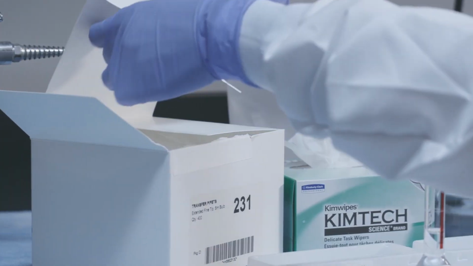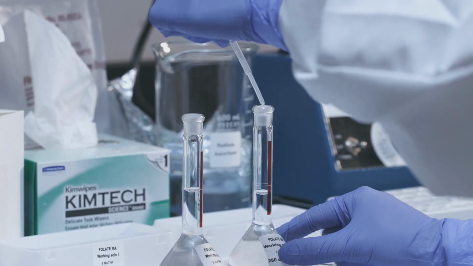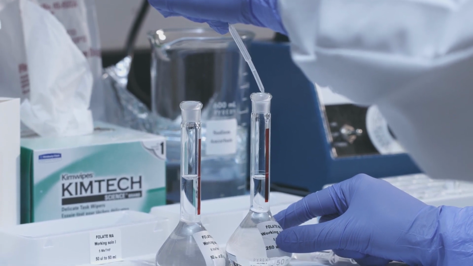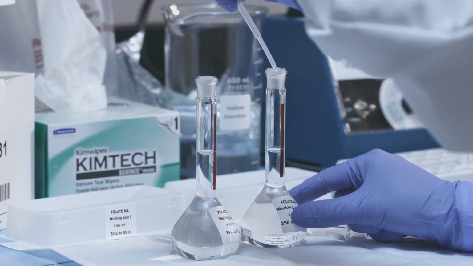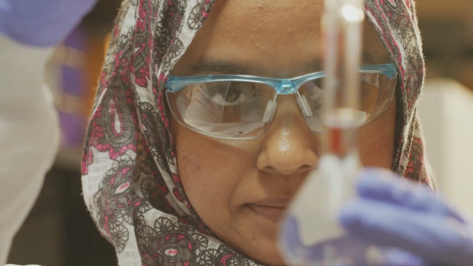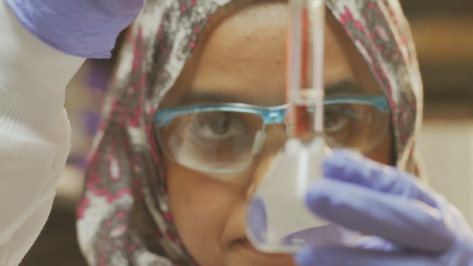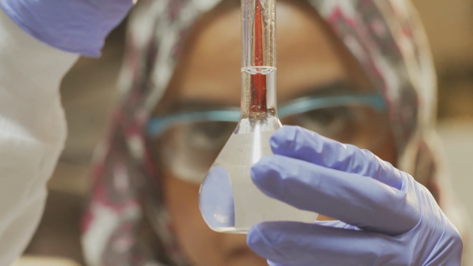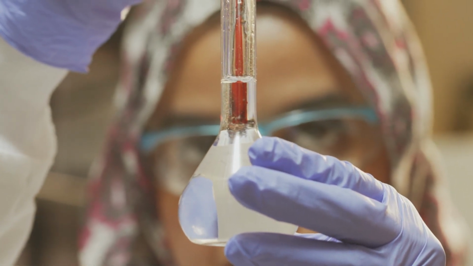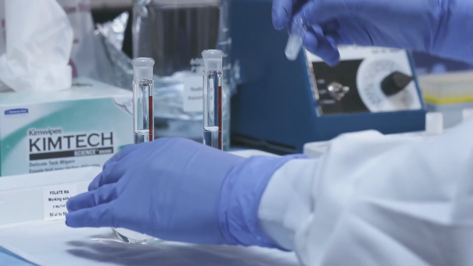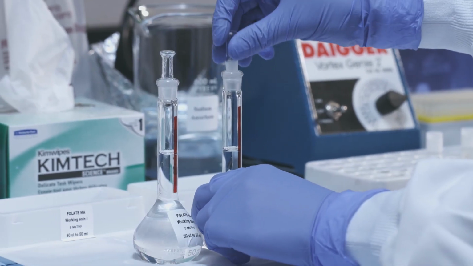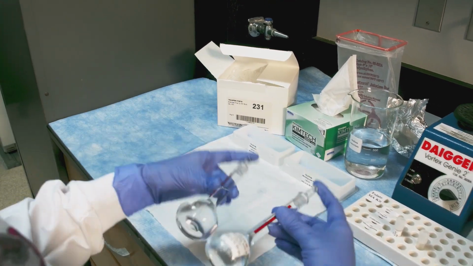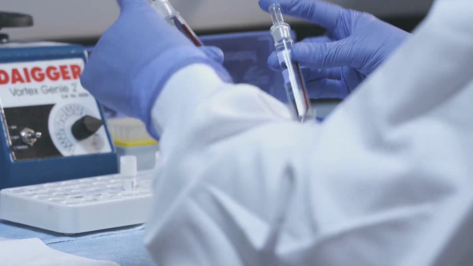Using a plastic transfer pipette that has a fine tip, make up with sodium ascorbate to the 50 milliliter volume mark. Be sure that the bottom of the fluid meniscus touches the calibration line of the volumetric flask at eye level. This is a very critical step to achieve accurate results. Slowly invert the volumetric flasks 20 times to thoroughly mix the calibrator working solutions.